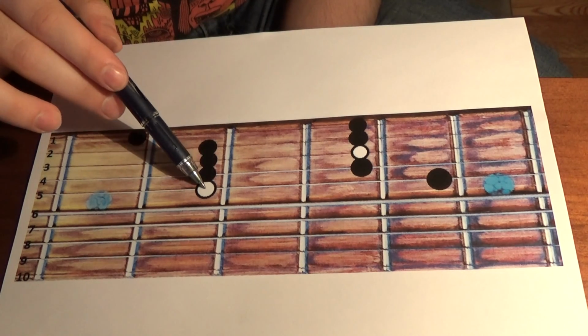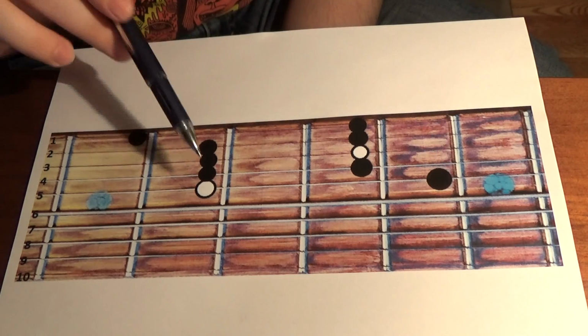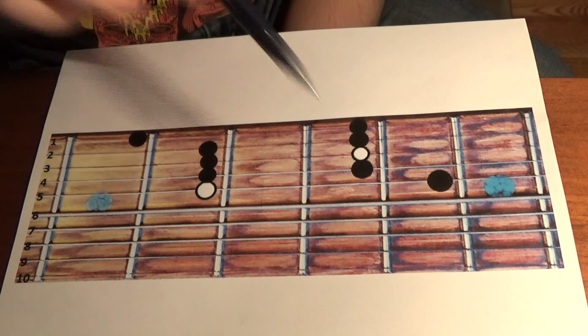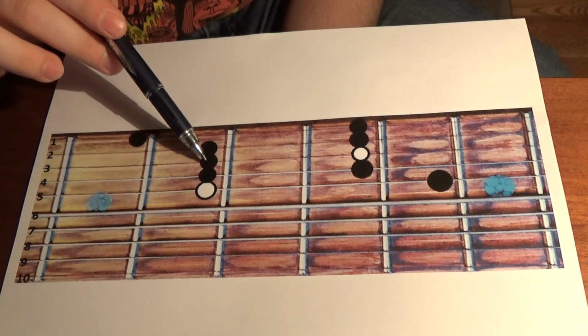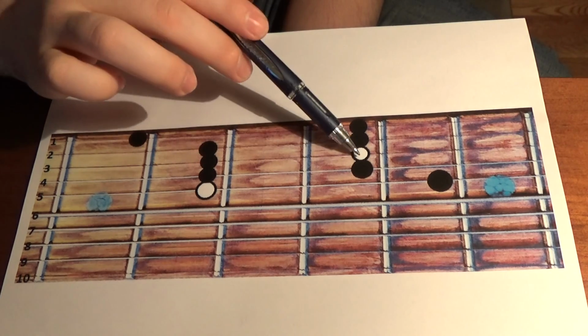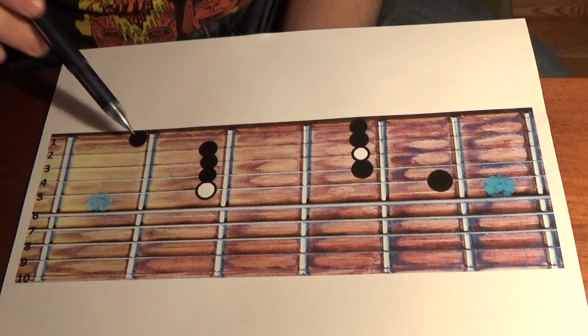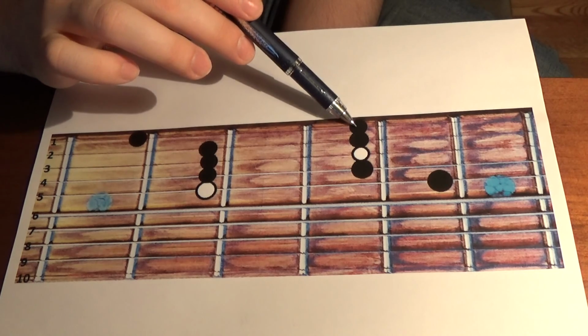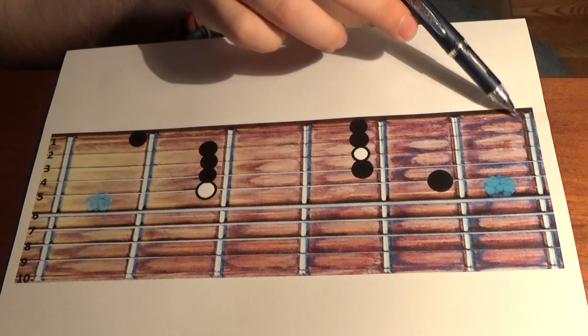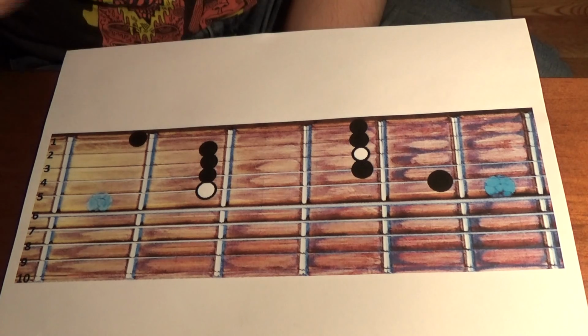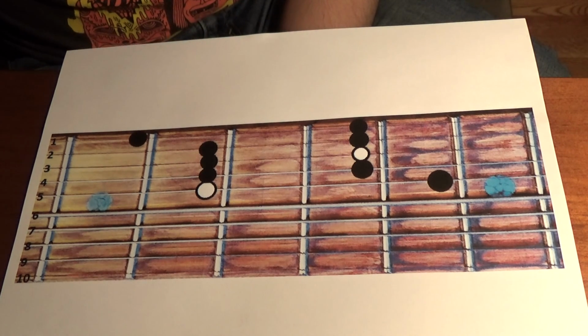So you've got your root, your minor third, then on the next string is your perfect fourth, your perfect fifth, on the next string is your minor seventh, and then we're back to the root, and then you've got your minor third, your perfect fourth, your perfect fifth, and your minor seventh, and then up here would be the root again. Again, I think it's pretty self-explanatory, and it will help make understanding the geometry of all of this a lot simpler. So that's pretty much all there is to it.